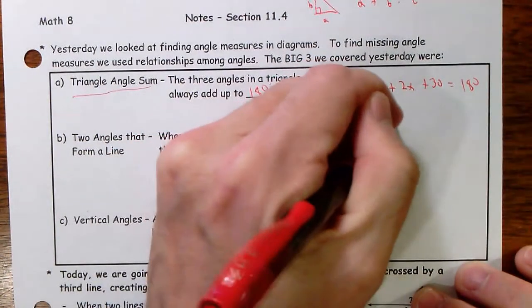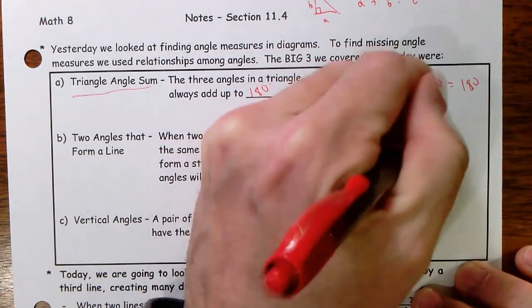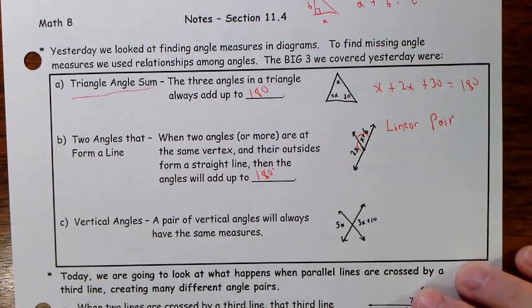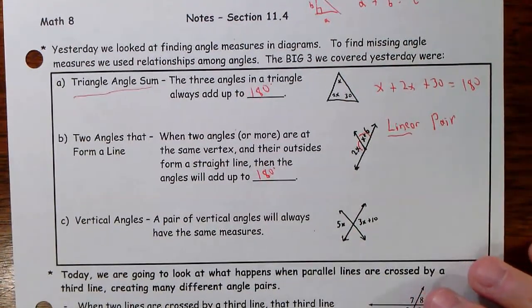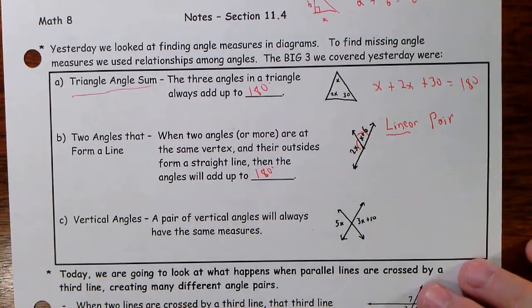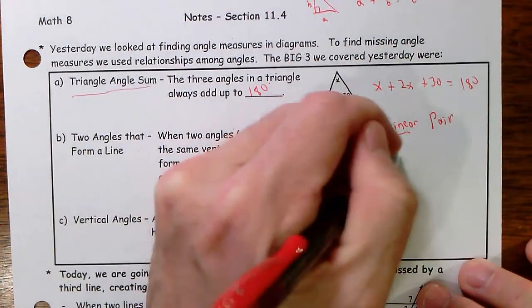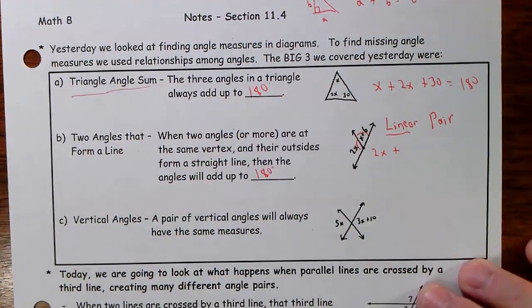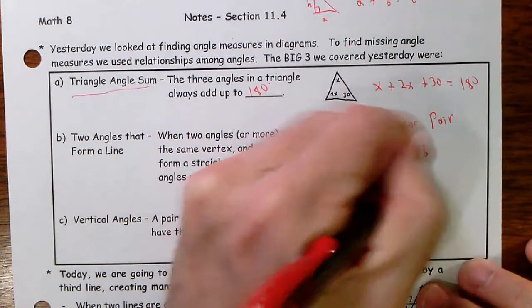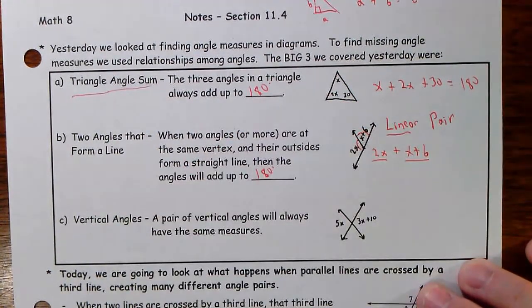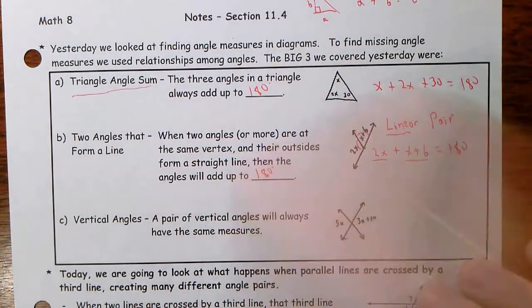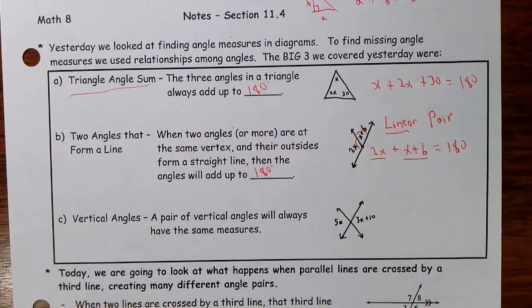Those two angles are called a linear pair because they are a pair of angles that form a line. And so if we had this diagram, we could solve for x by taking the first angle plus the second angle and adding them together, and that would equal 180 degrees.